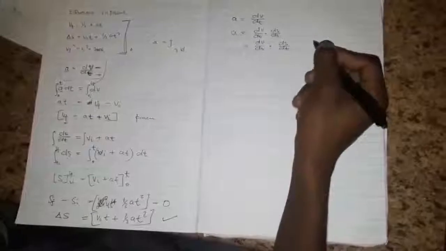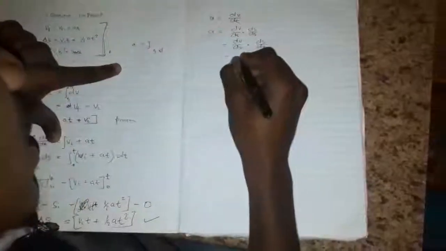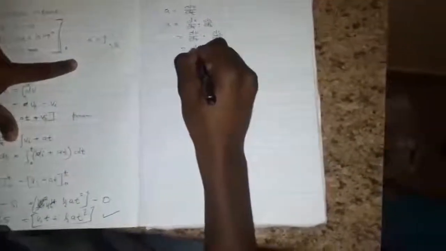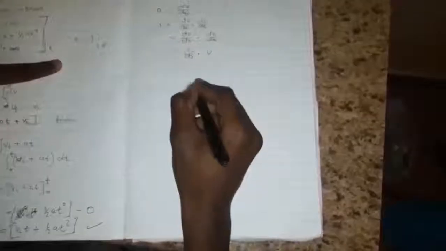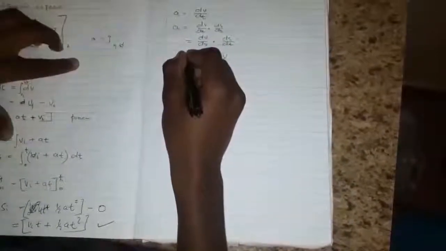You haven't changed anything in your equation because this is 1, but you can do this: dv over ds times ds over dt. As you know, ds over dt is equal to v, because this is velocity, distance over time. Then this will be dv over ds times v. Then this is your a.